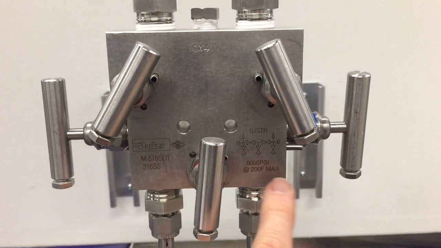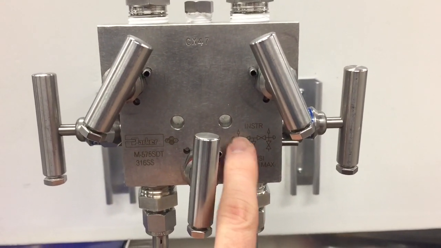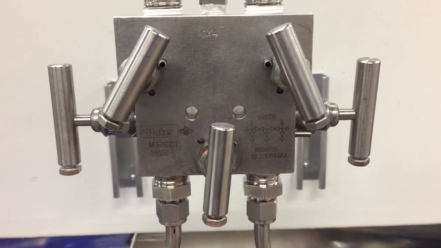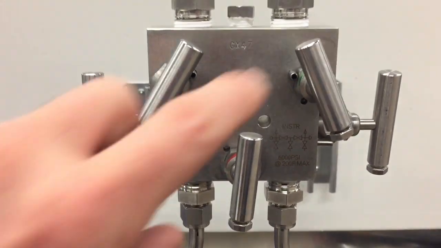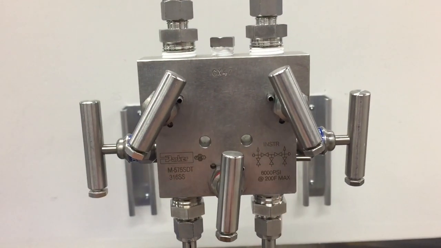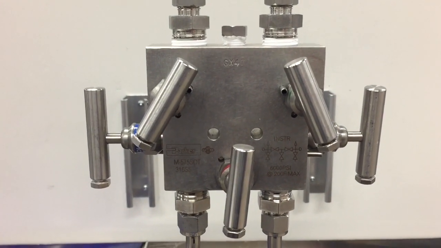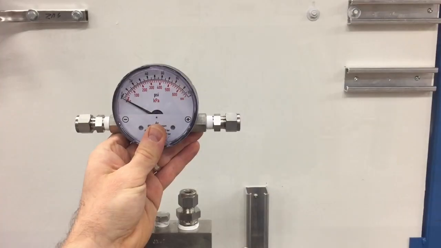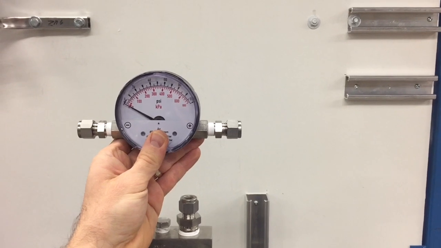These two up here are equalizing valves. These arrows are pointing up to go out to the instrument, you can see. So we've got it orientated right. If it was upside down, then all this writing and stuff would be upside down, and it would be installed upside down. So now we're going to be tubing this gauge in.